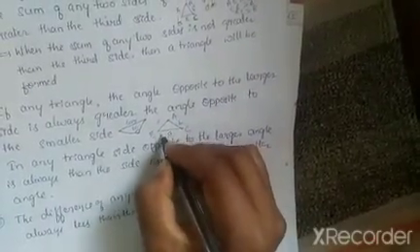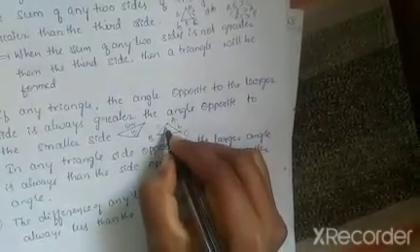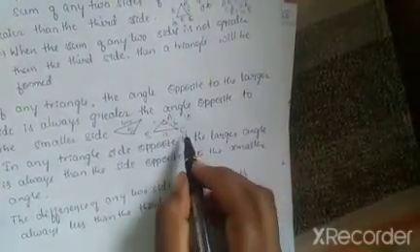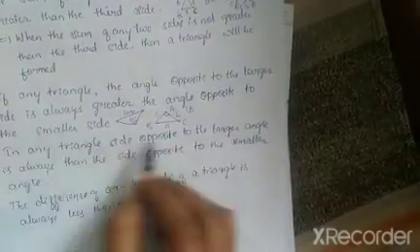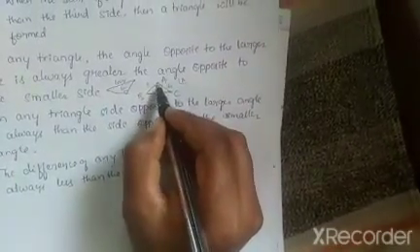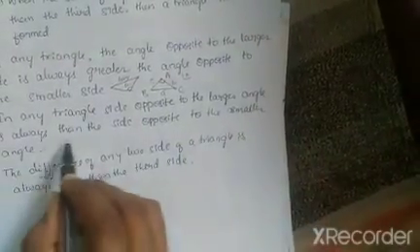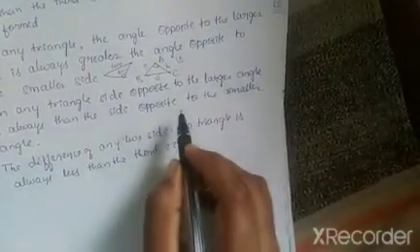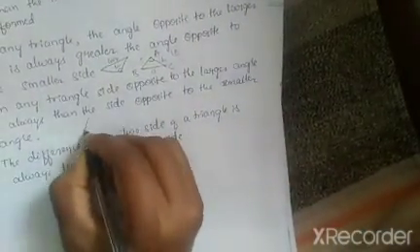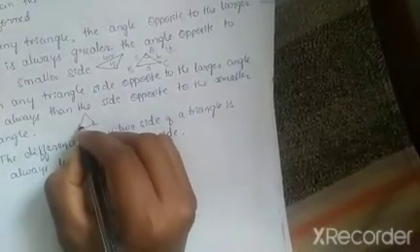Here this is the greater side, so the length of this side is more, then we say this angle A is big. This is the meaning of that statement: the greater side has the greater angle. In a triangle, the side opposite to the larger angle is always longer than the side opposite to the smaller angle. If this is a small angle, then the opposite side is the small side.